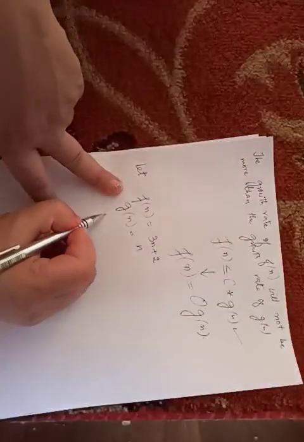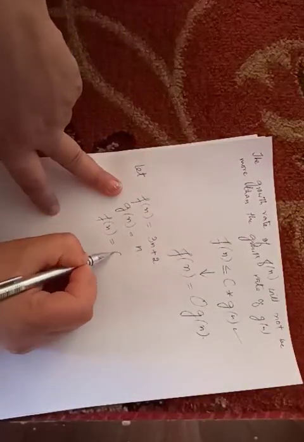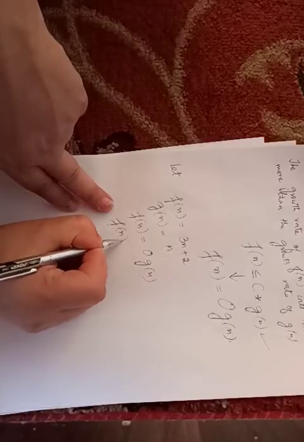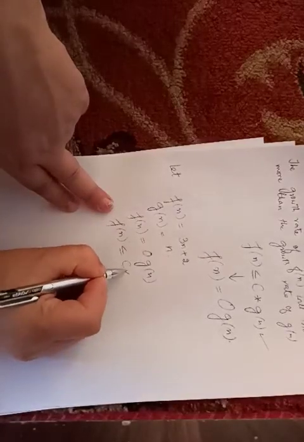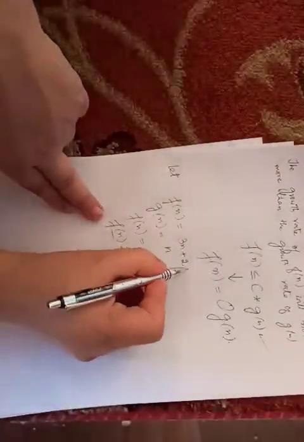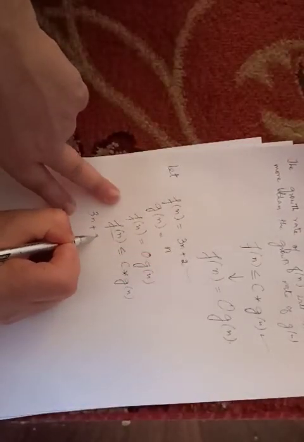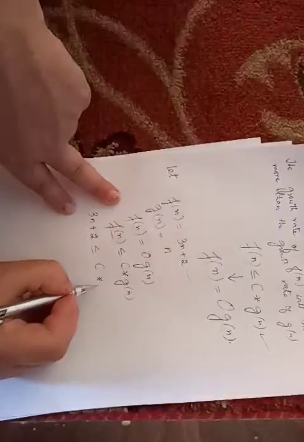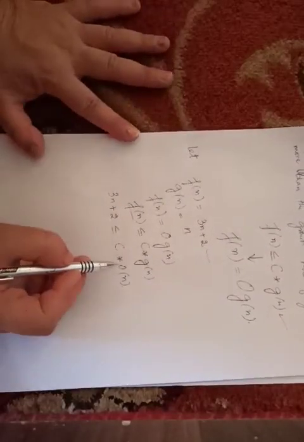In order to say that f of n is equal to big O of g of n, we have to check a condition. And what is that condition? That this f of n should be less than or equal to some constant times g of n. Now this f of n, 3n plus 2, should be less than or equal to some constant times g of n, which is n. You can write it as big O of n as well. There is no issue in that. So this is what we have to prove.